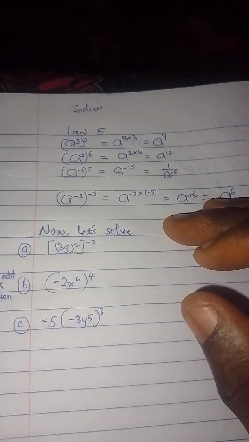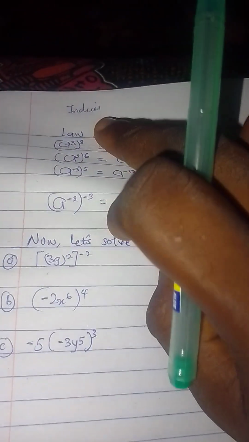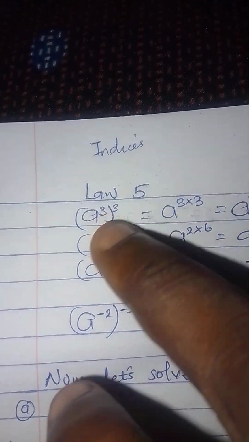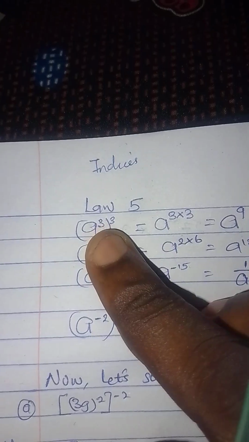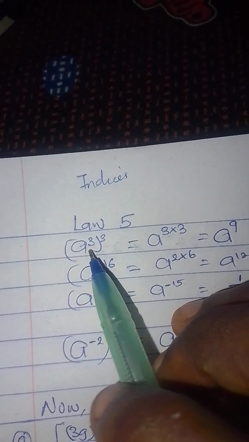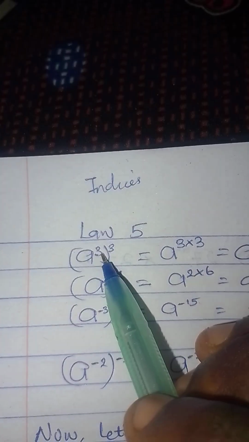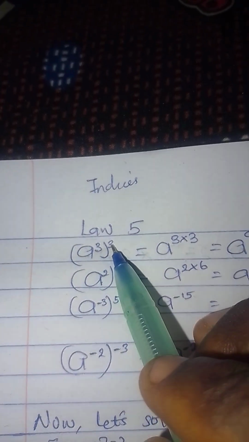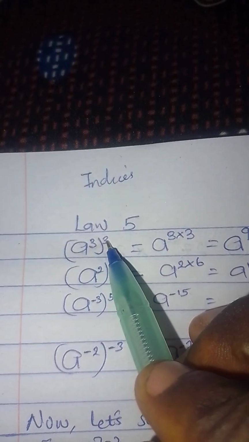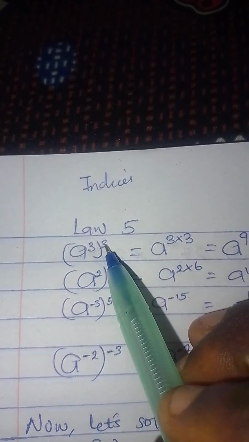So we've treated laws of indices. Now we want to treat another law, raising a power to another power. What does this law entail? This law makes clear that a base in a bracket with a power can have its power multiply another index outside the bracket. Take note of the sign.